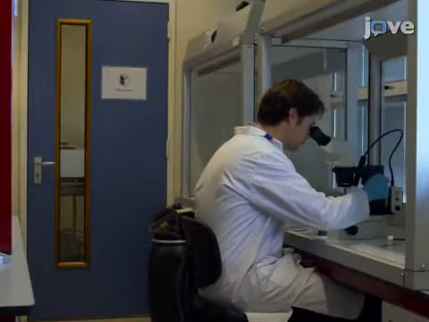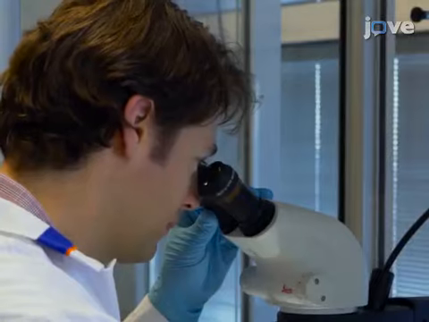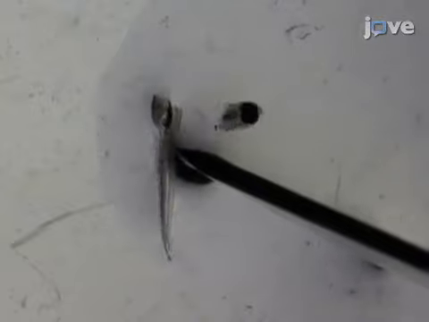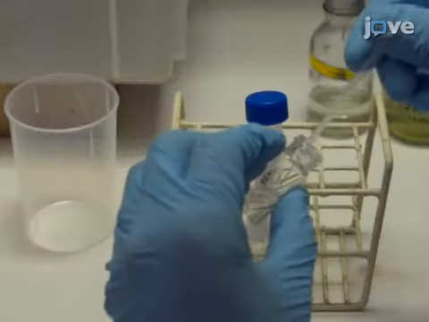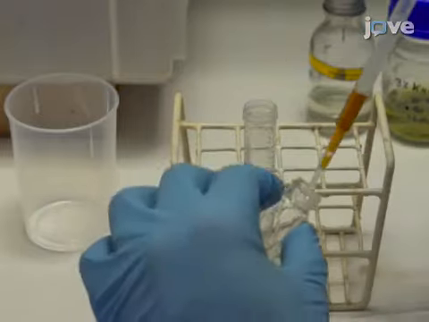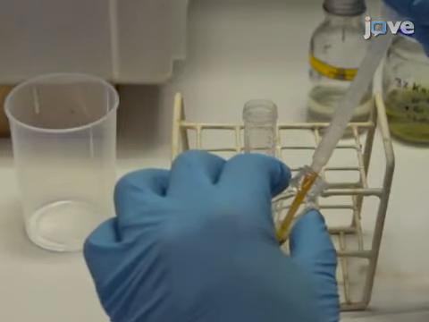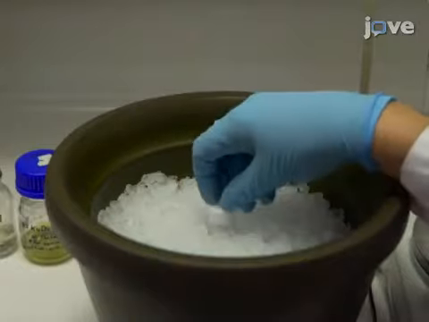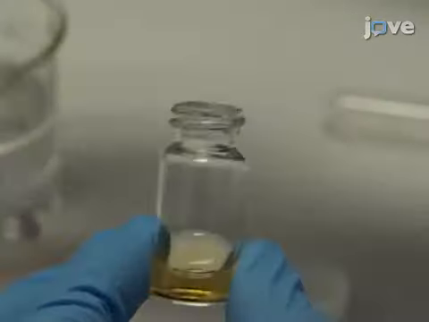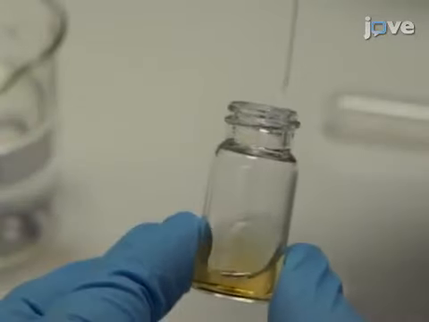After fixing zebrafish larvae according to the text protocol, cut the larval heads rostrally to the hindbrain to facilitate penetration of osmium. Place the larvae in 1% osmium tetroxide, 1.5% potassium ferrocyanide in 0.1 molar sodium cacodylate and incubate on ice for 2 hours. Then use double distilled water to rinse the embryos 3 times for 5 minutes each time.